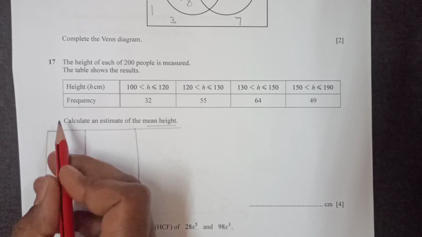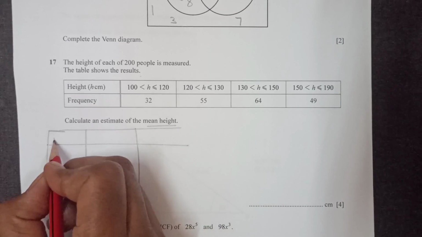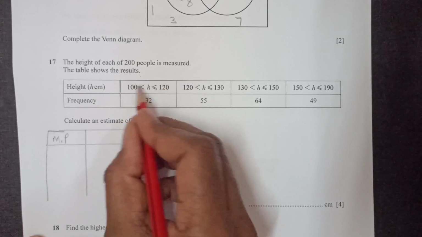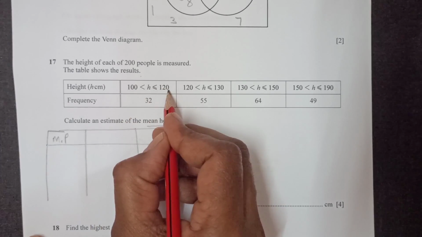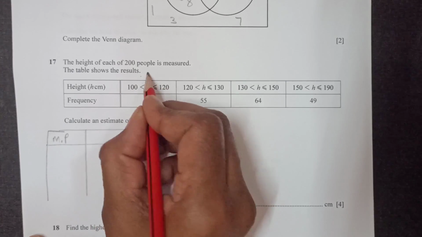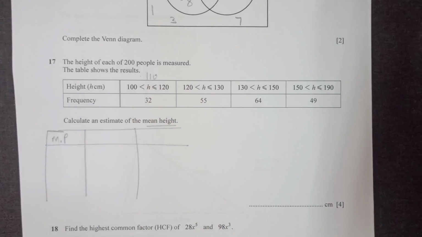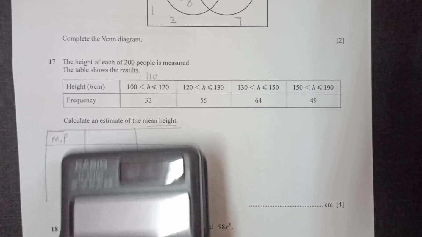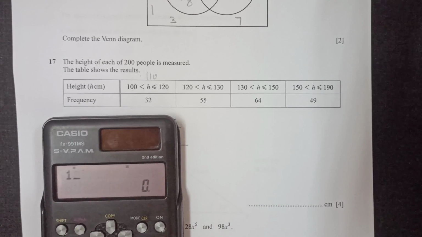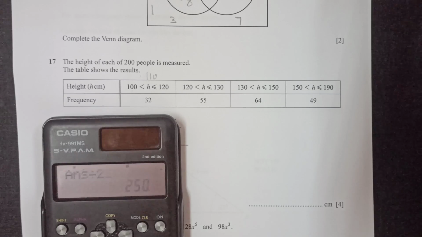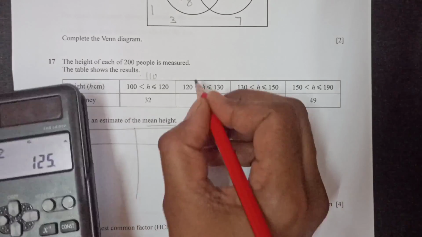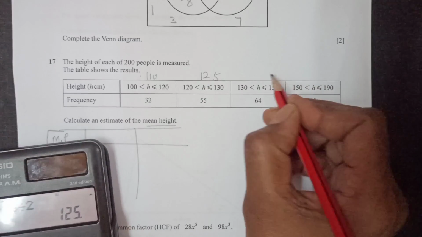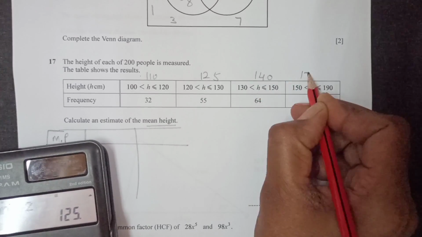So for that I am going to take first of all the midpoint of this and this. 100 plus 120 divided by 2, this is 110. 120 plus 130 divided by 2, this is 125. Similarly, this is 140, this is 170.